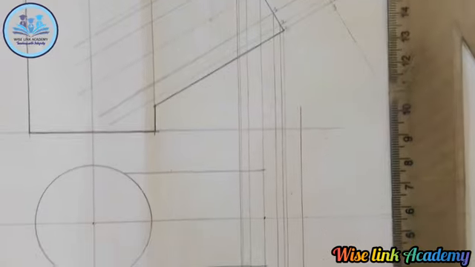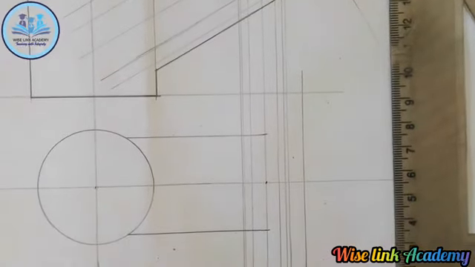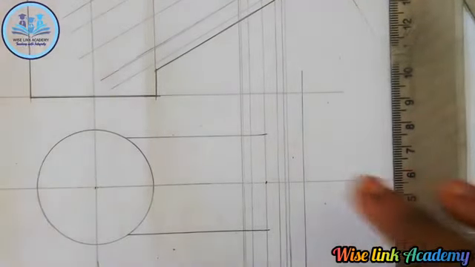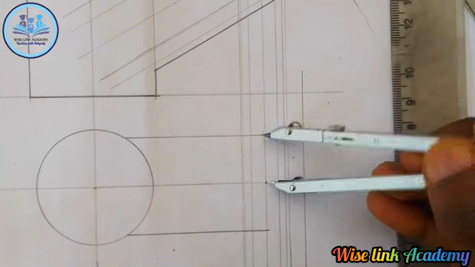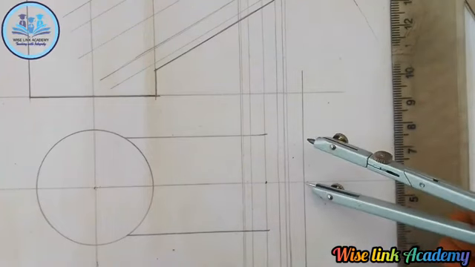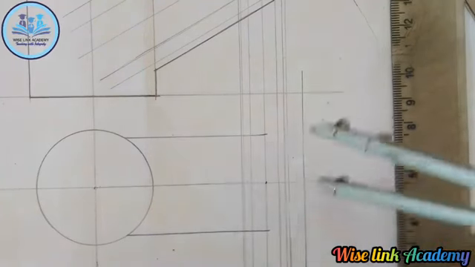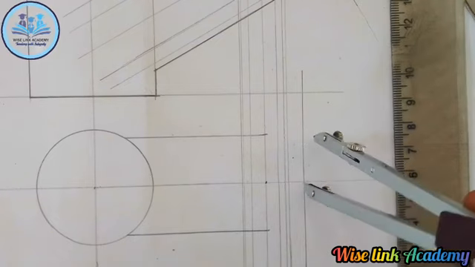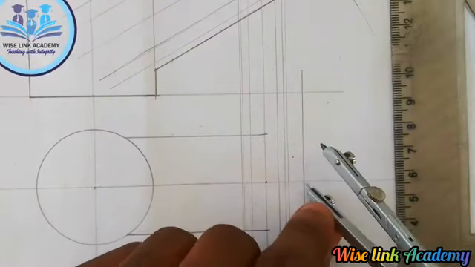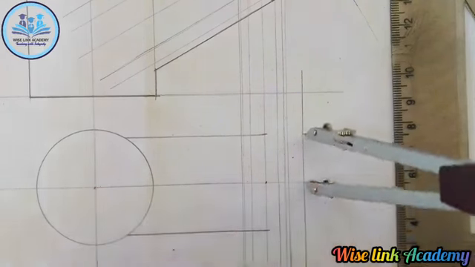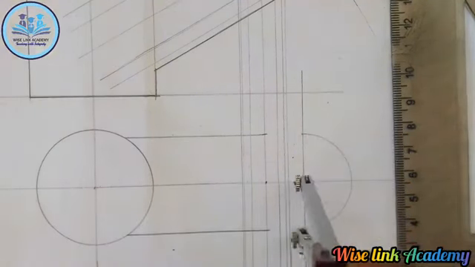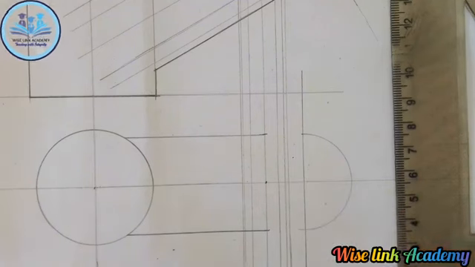So from this point here, you draw a line this way. Then you take the readings from this point here to this point. You draw what? A semicircle from this point. Come here. Take it this way, as you can see. Then you place it here at this point here.